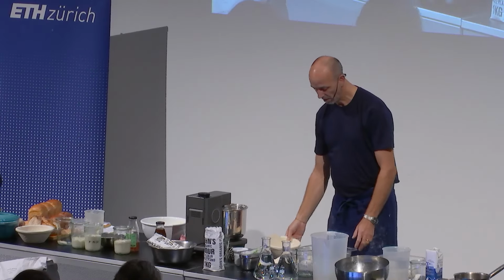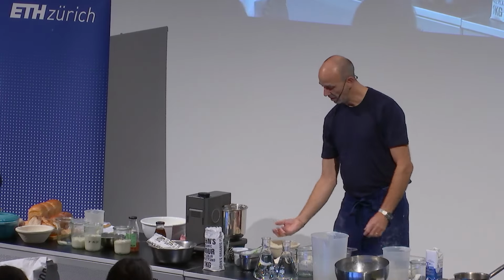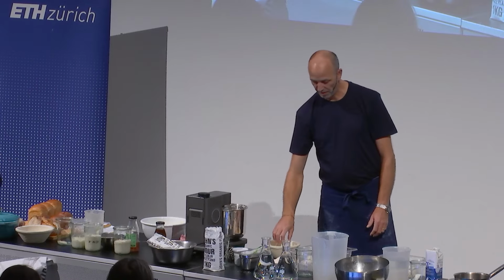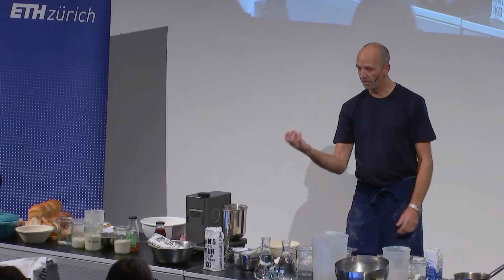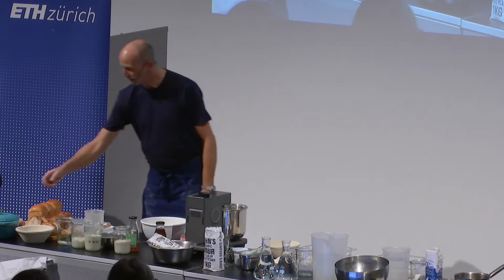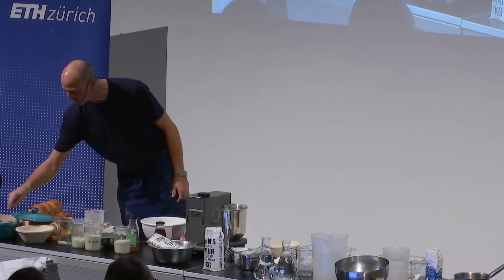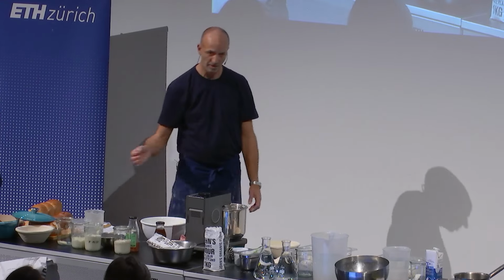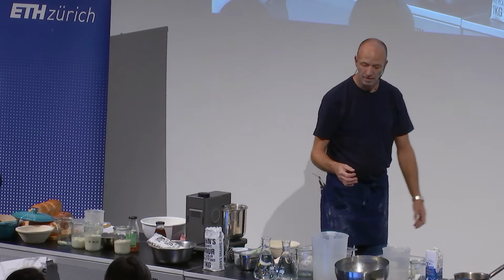We do the closure up, the closure down, and then when you put it in the oven, it has this wild opening, so we don't have to cut it. That's just a different system of how it works.